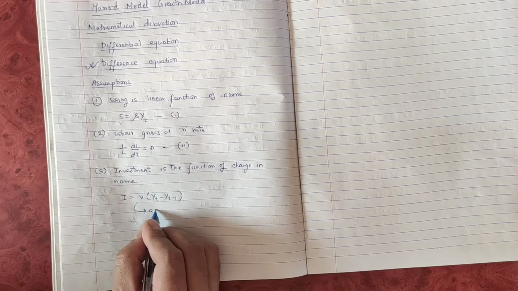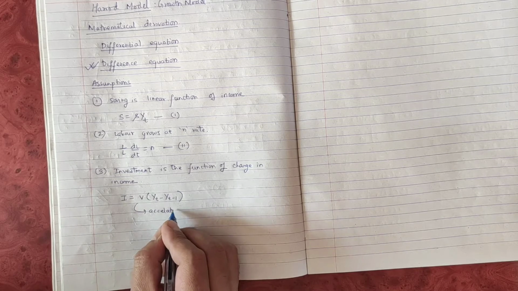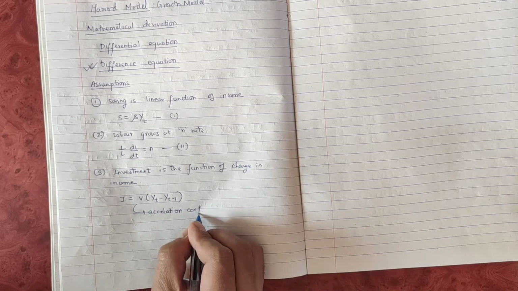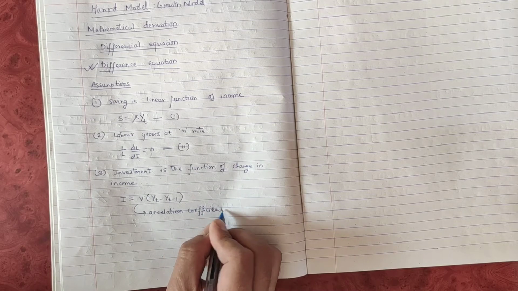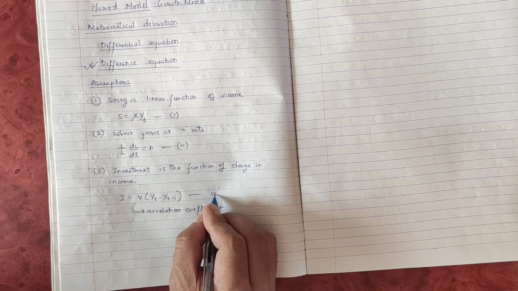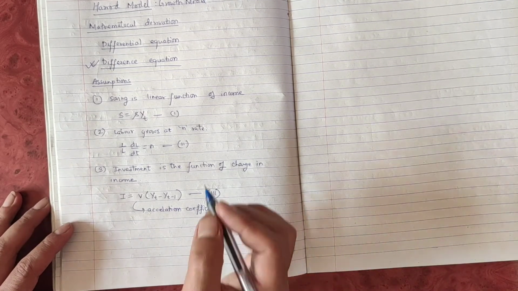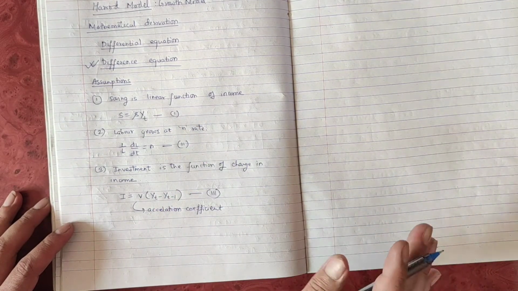This v is the acceleration coefficient. I write it as 3. So these are the three equations we need, and we will use equation 1 and equation 3 only for this purpose.